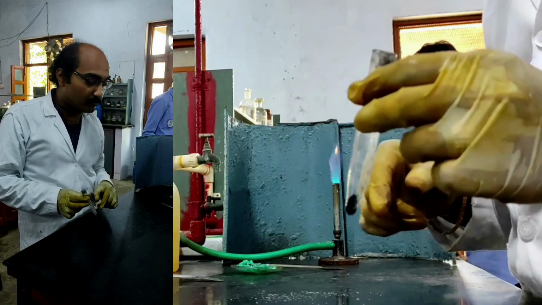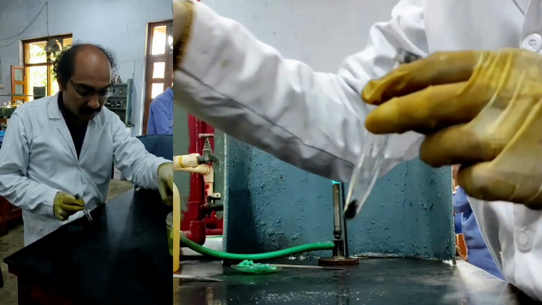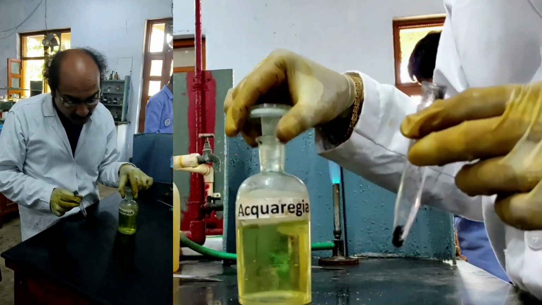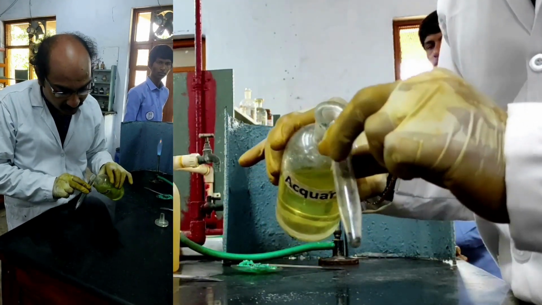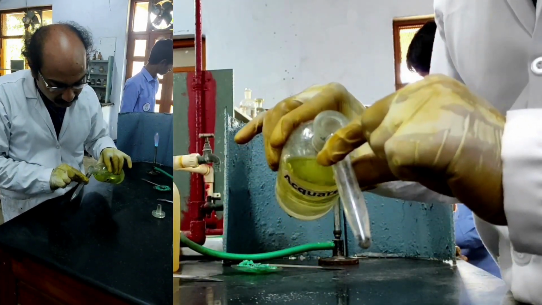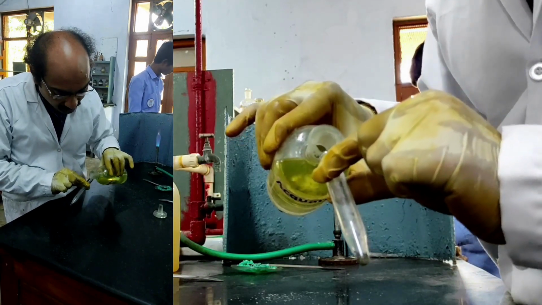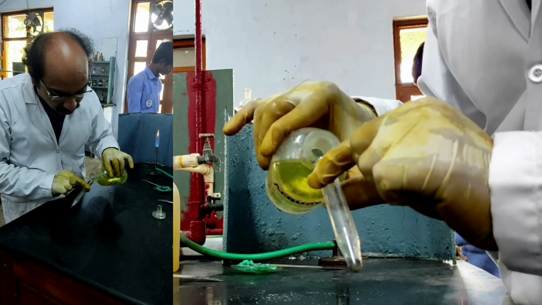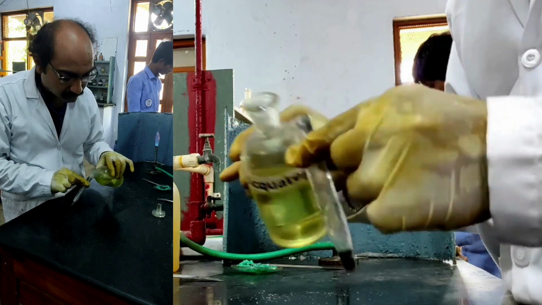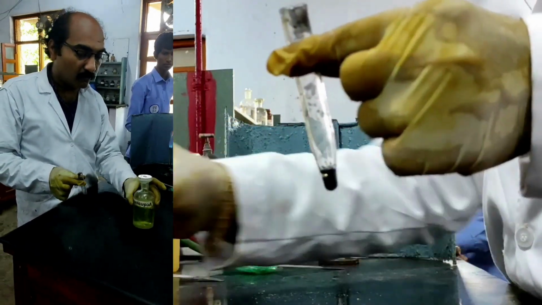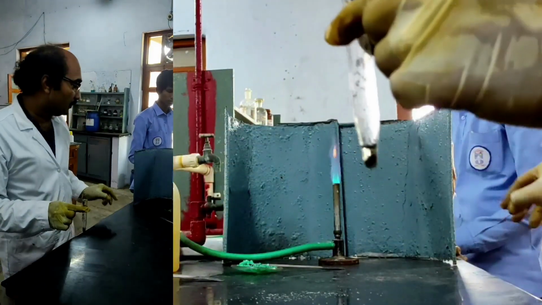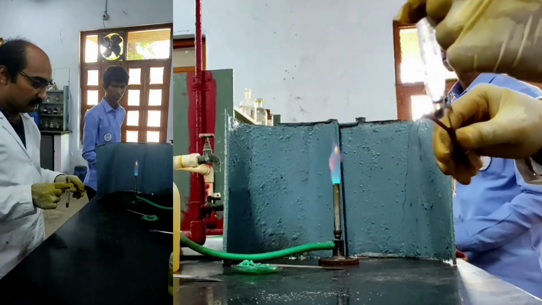So what I am doing, I am taking a few drops of aqua regia and I am dissolving this precipitate in aqua regia. Okay, I have added aqua regia. Now I am heating.